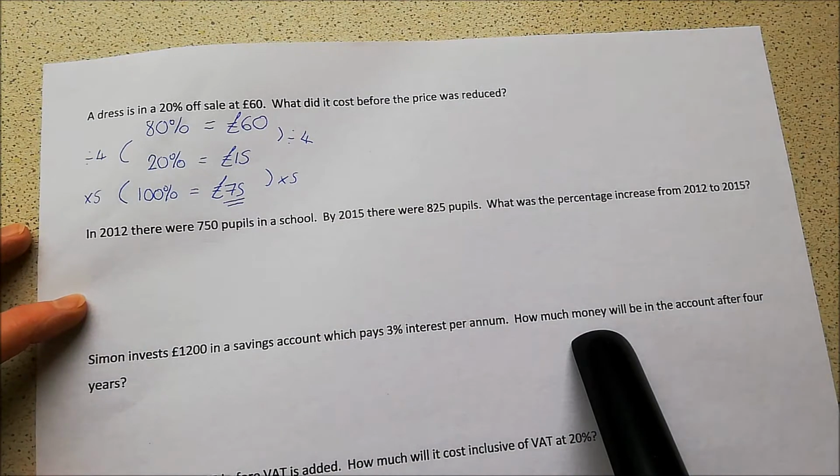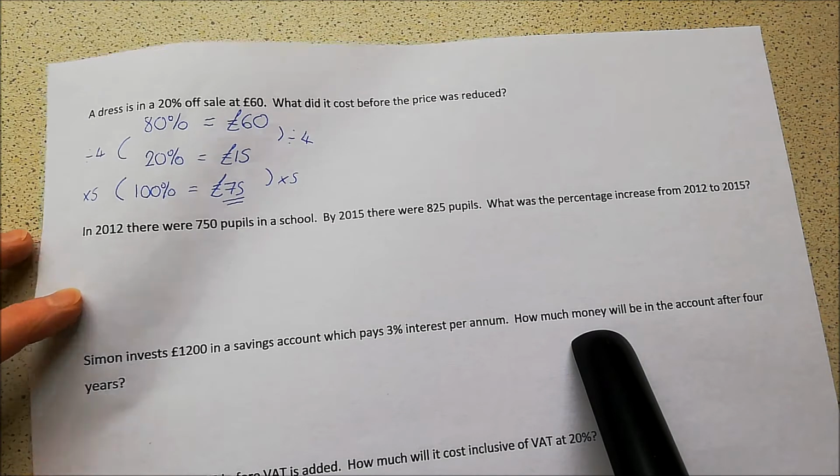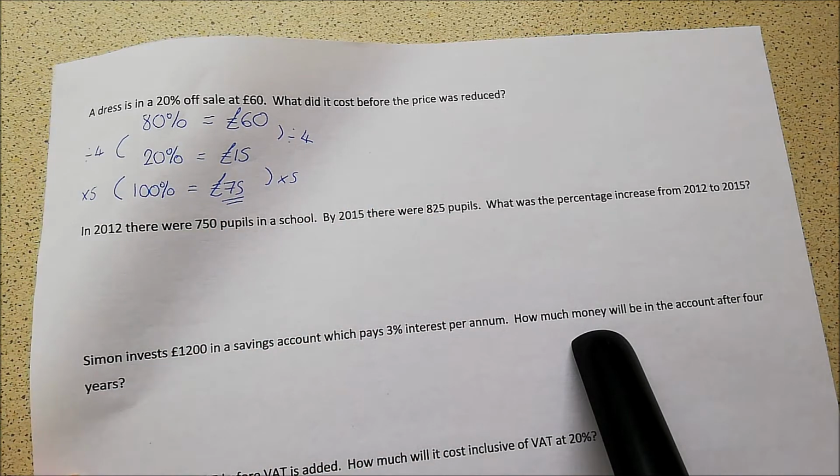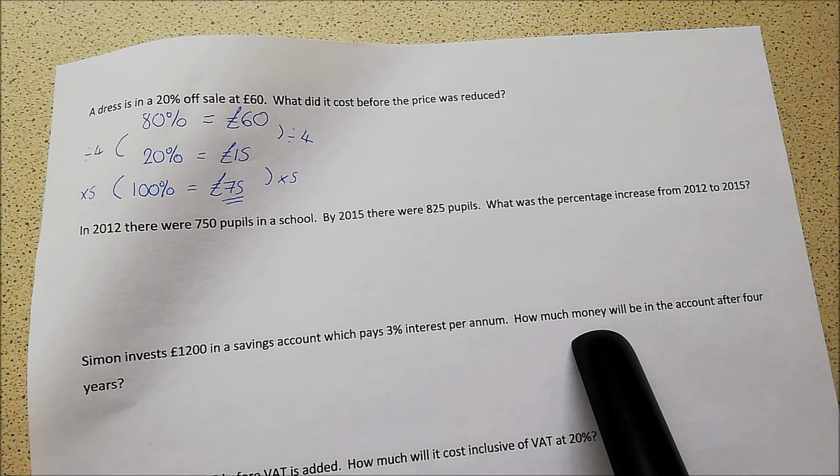Looking at the second question, this is asking us what was the percentage increase. So this is giving us 2 different numbers and it's saying what percentage increase has already taken place. So this is going to be a type 6.